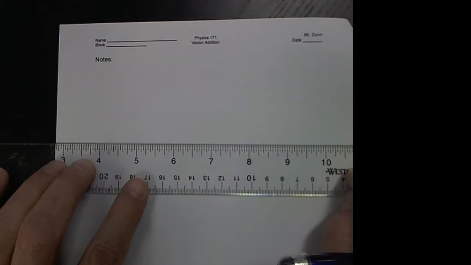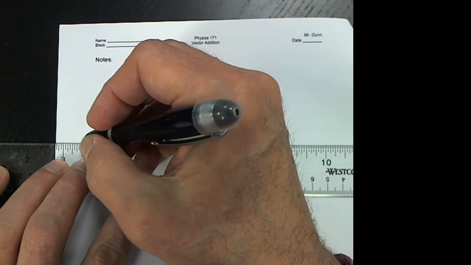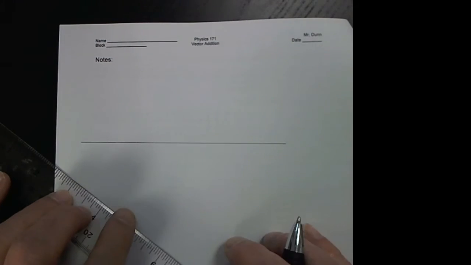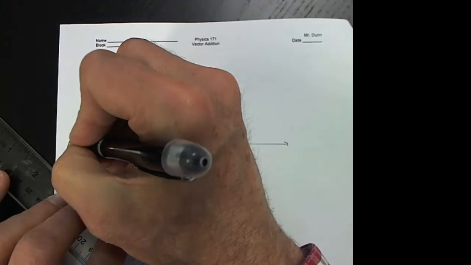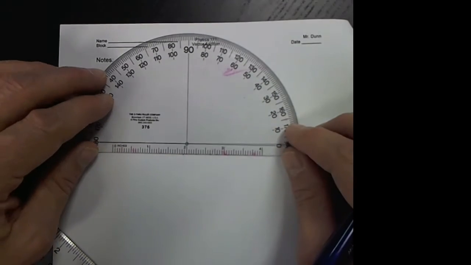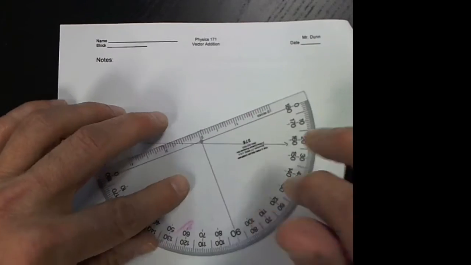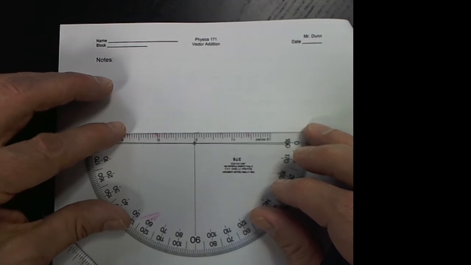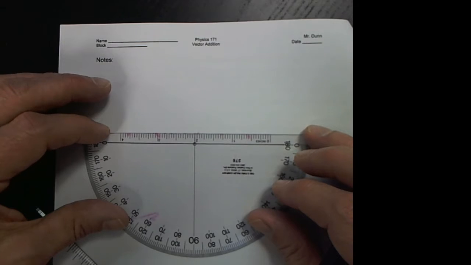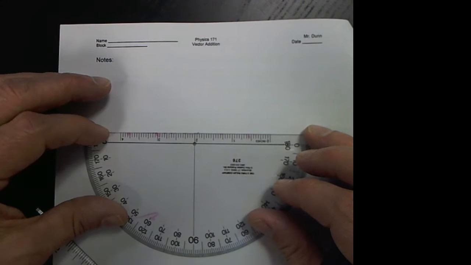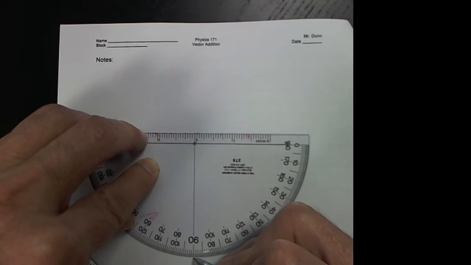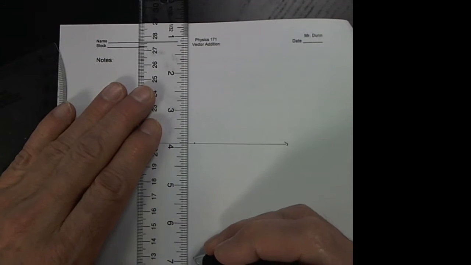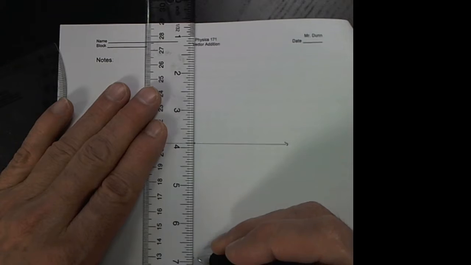I'll make a horizontal axis and a vertical axis.